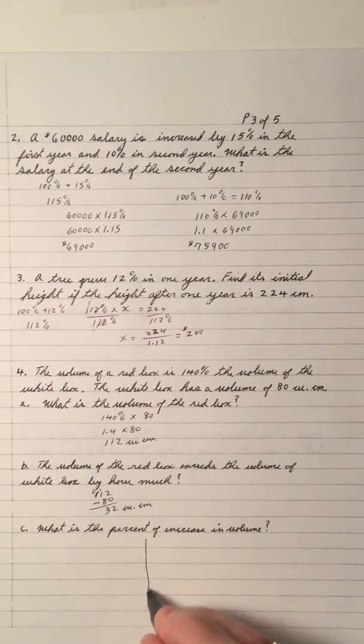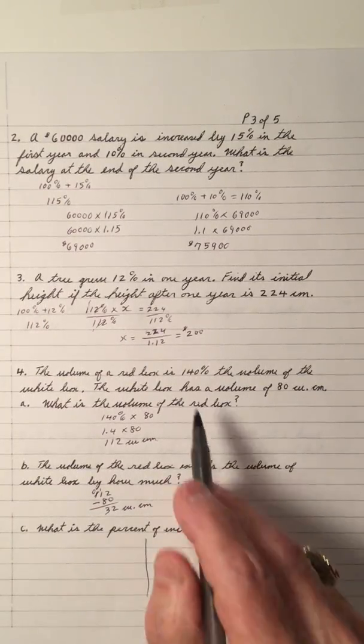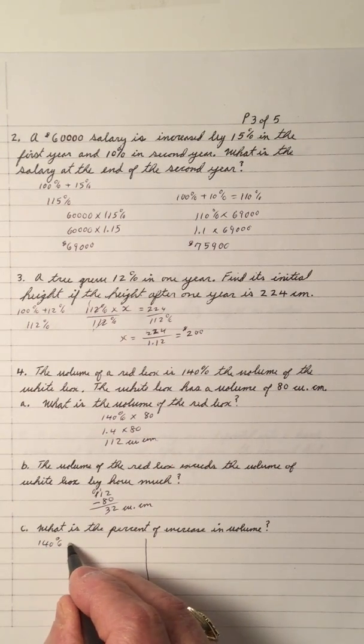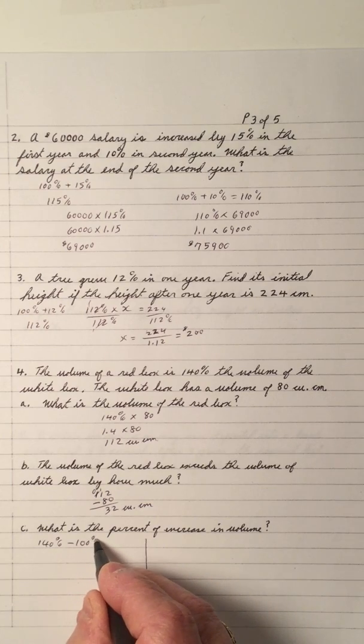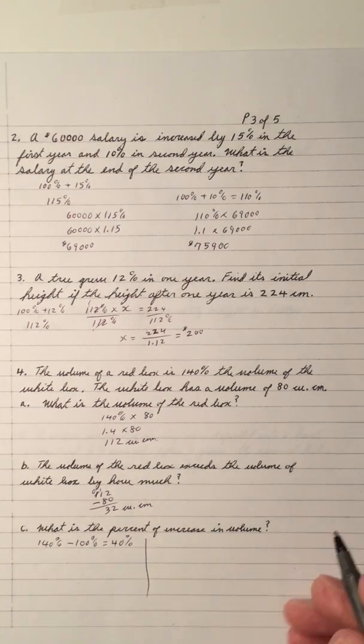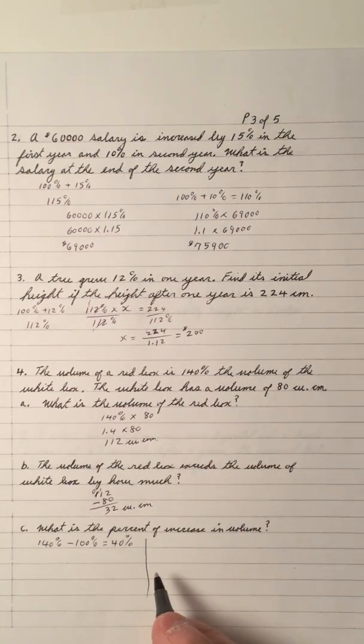Well, the percent of increase can be worked out two ways very quickly. If you look at 140 and you take off 100, you'll see that you had 40% more, so 40% is your increase. That's simple. You can see that very easily.